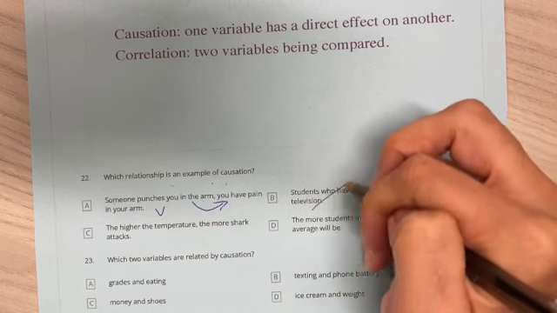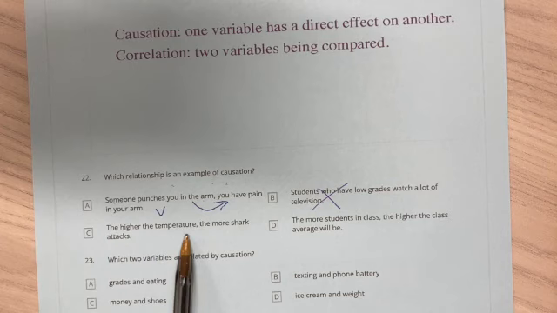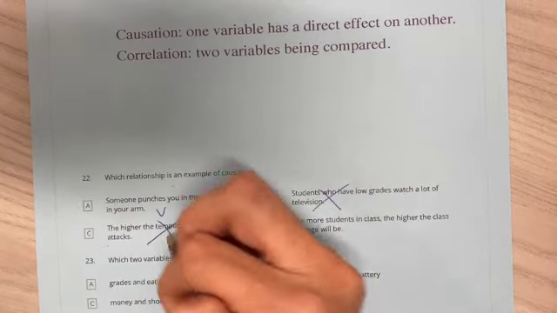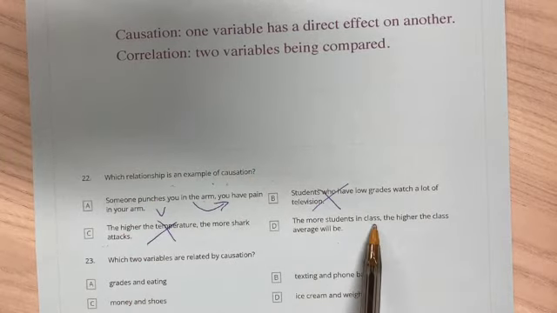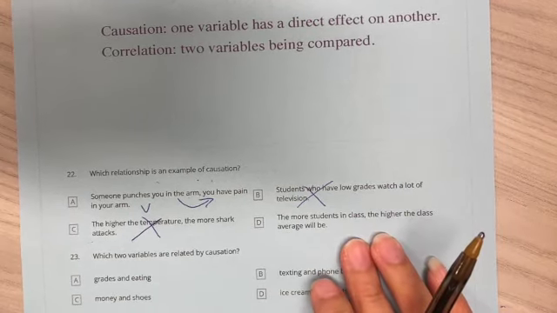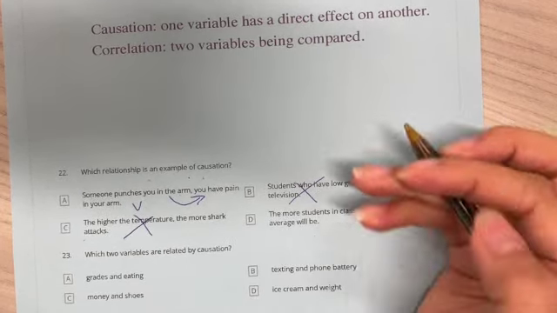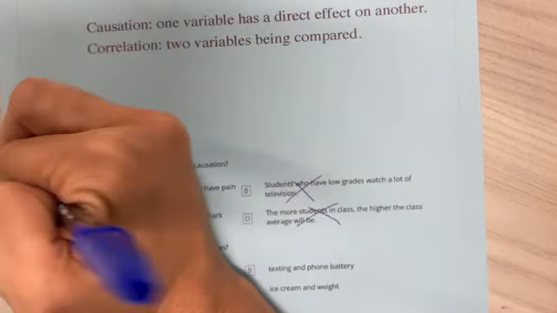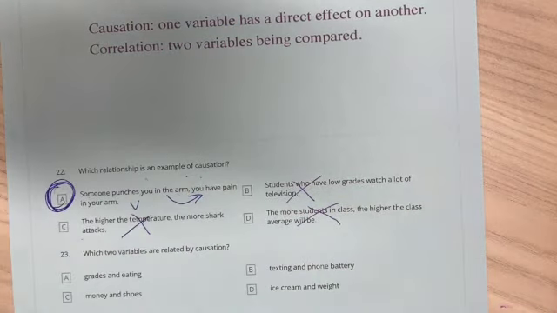So that's not really a direct effect. The higher the temperature, the more shark attacks. Just because it's hot outside does not mean there's more sharks out. So not a direct effect. The more students in class, the higher the class average will be. Not necessarily, the more students you have, it might be a lower class average. You don't really know. So the only one that's a direct effect is A.